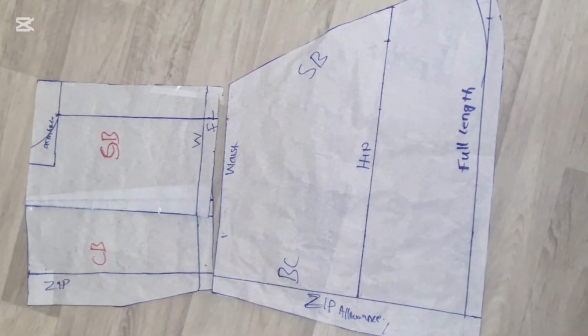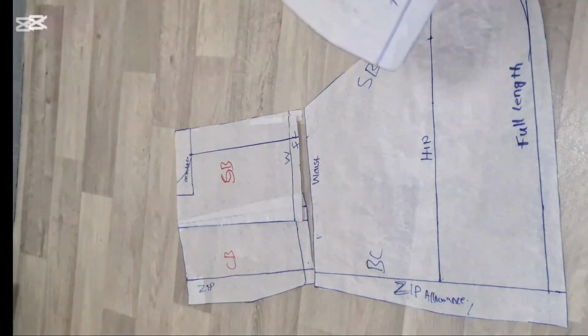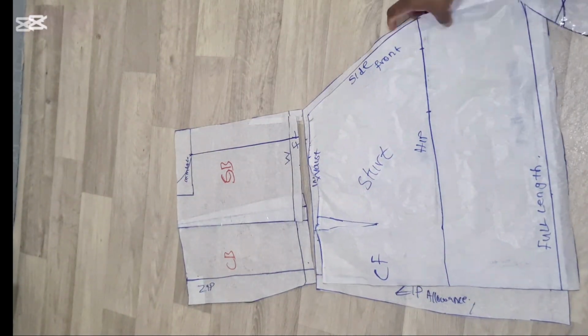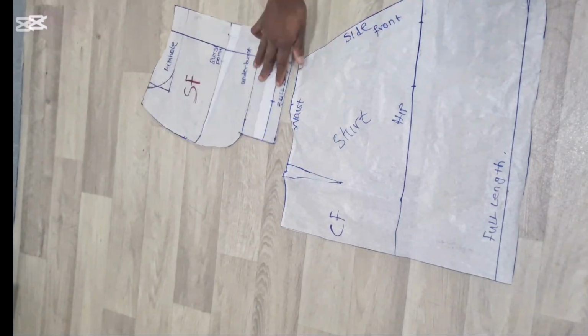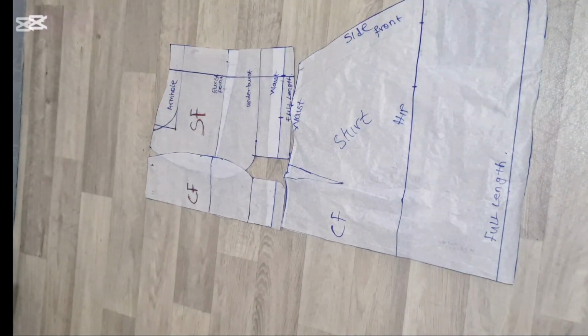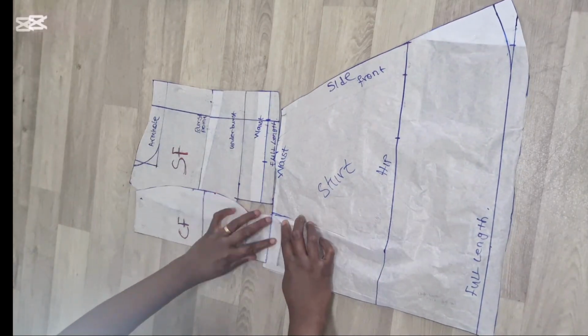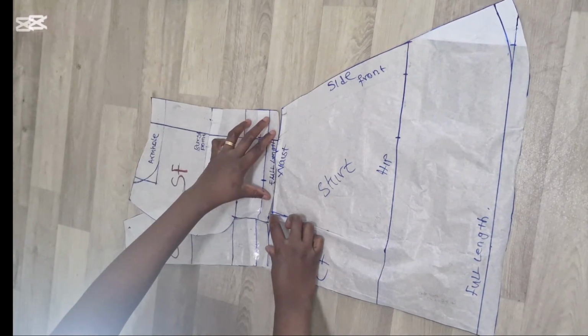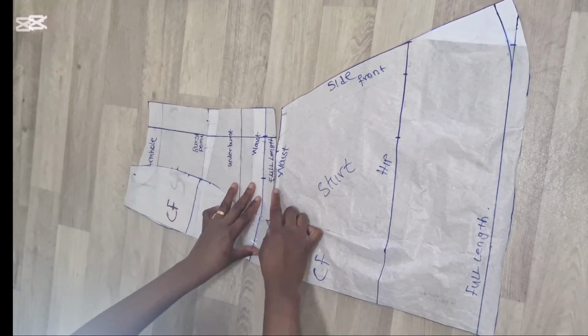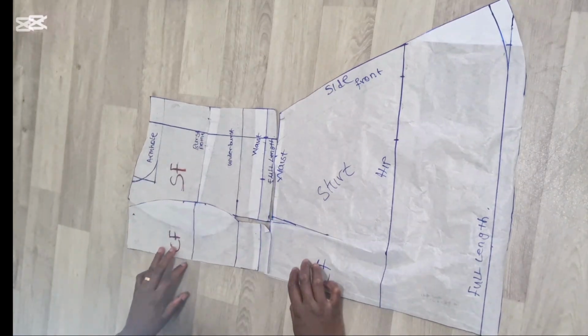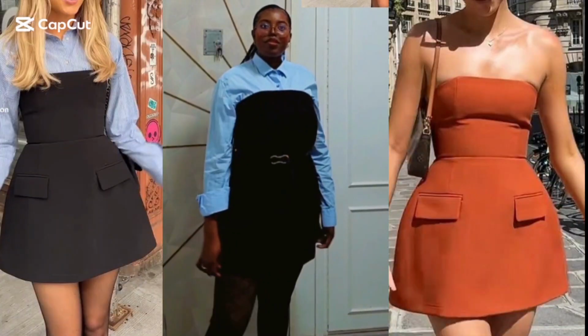So this is how the dress is going to look like. This is me placing it for you to see how the full length is. This is the front pattern, which is the top that is 2-piece with the skirt, and then I'm gonna place the back pattern. So you see me folding together and putting it to be sure that everything aligns together. This is basically what you're gonna do.